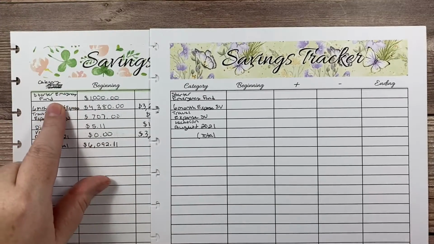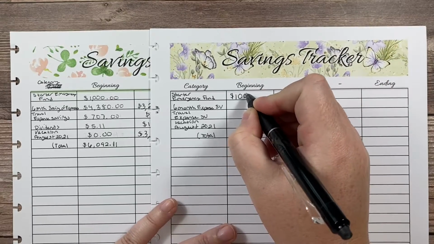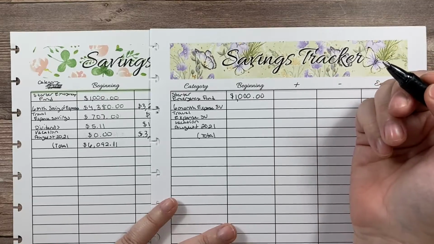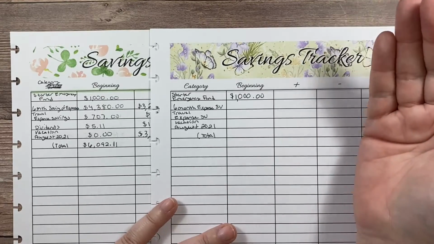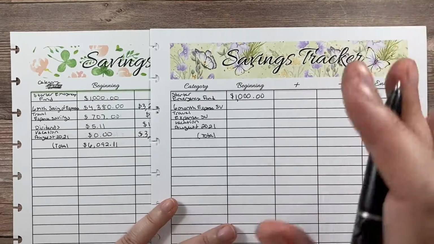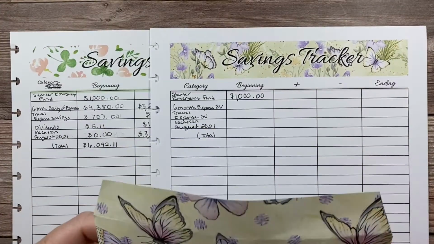So, starter emergency fund. The beginning balance with that is $1,000. This is the Dave Ramsey $1,000 baby emergency fund. After having that first $1,000, I like keeping it separate. I baby it like a baby, even though I have one at home that's $1,000 with the cash envelopes.